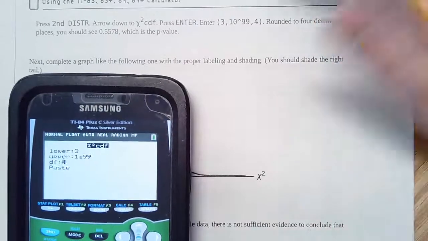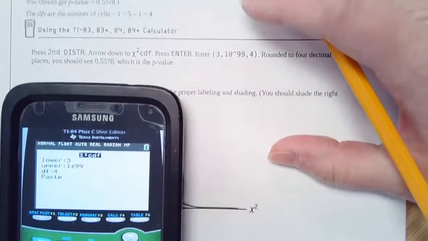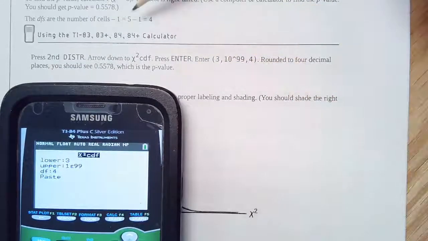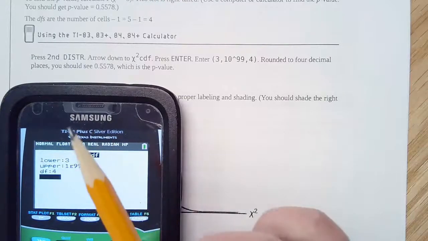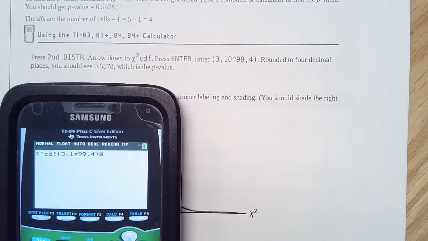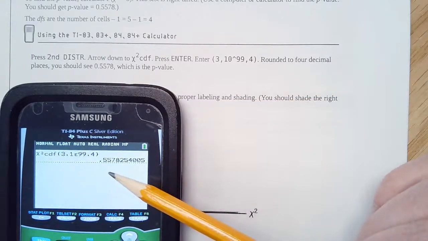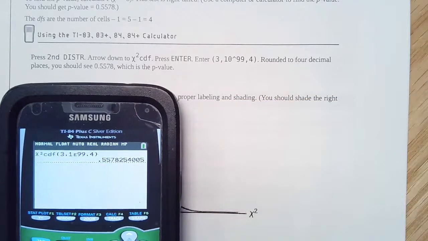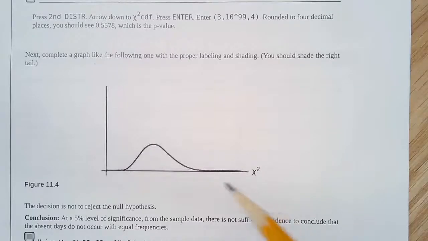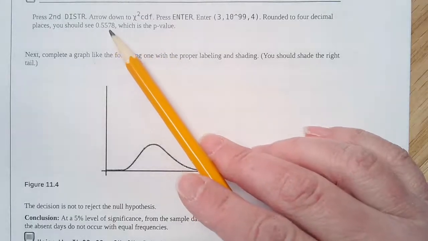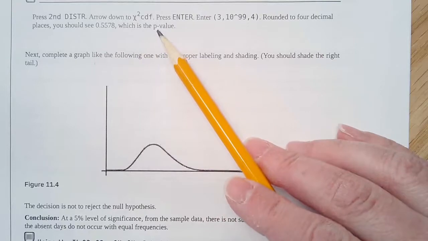Okay. So the degrees of freedom, it says right over here. The 5 days of the week minus 1 gives us 4. So I put in 4. Okay. And so that gives us 0.5578. All right, so that's 0.5578, our p-value for this data.